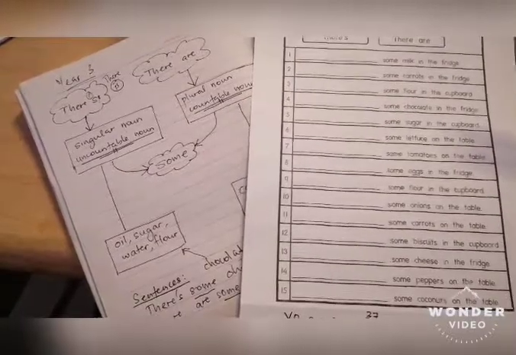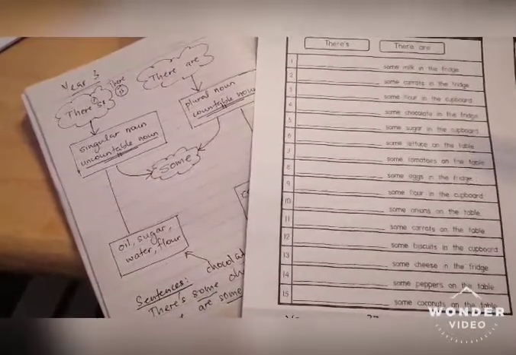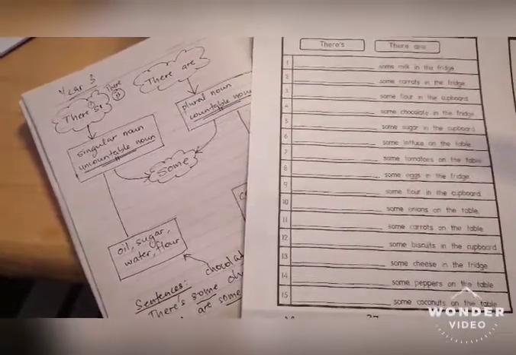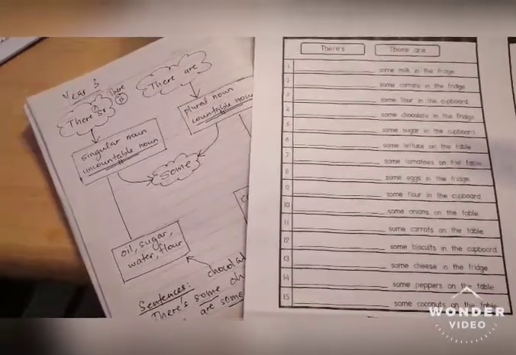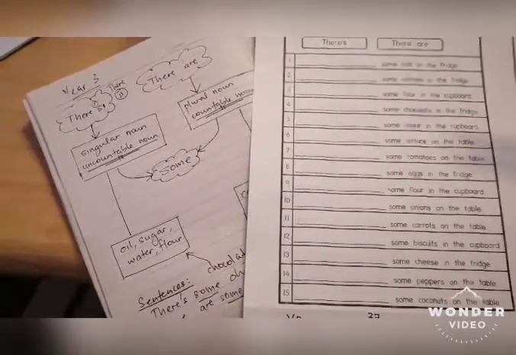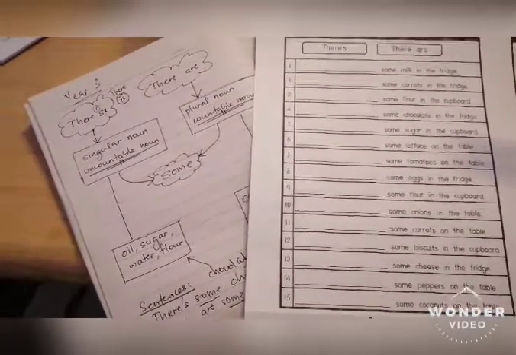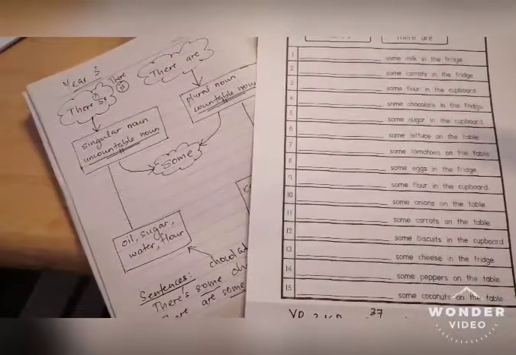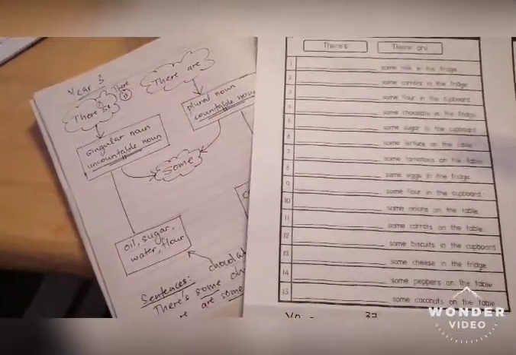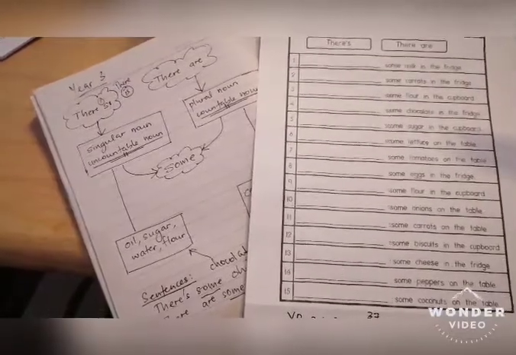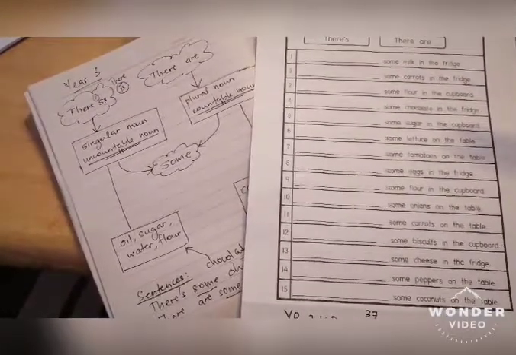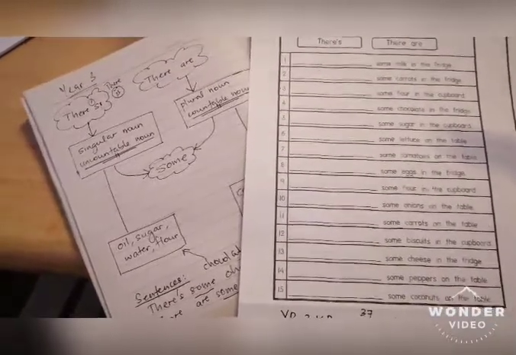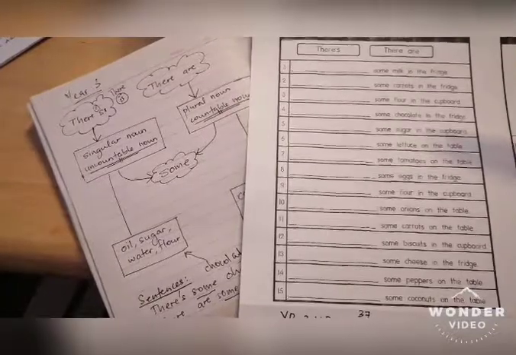Number nine. There's some flour in the cupboard. Good. Number ten. There are some onions on the table. Eleven. There are some carrots on the table.